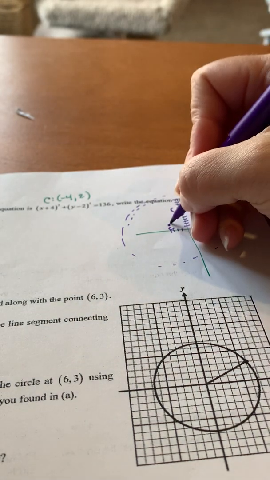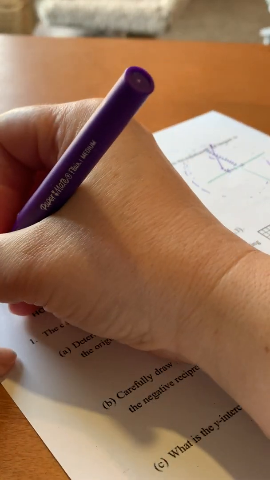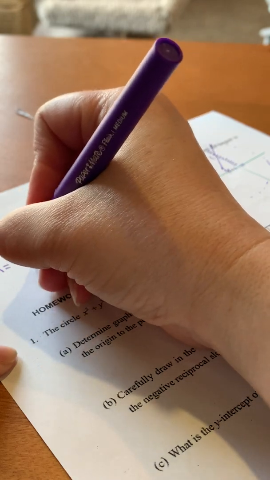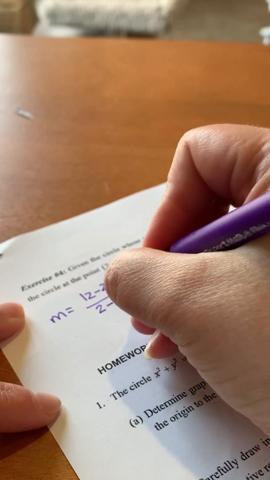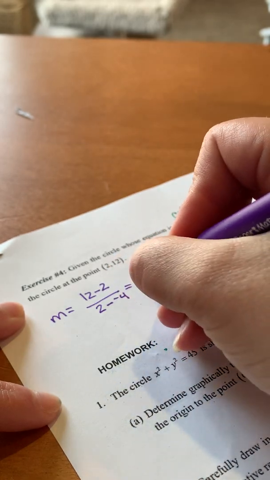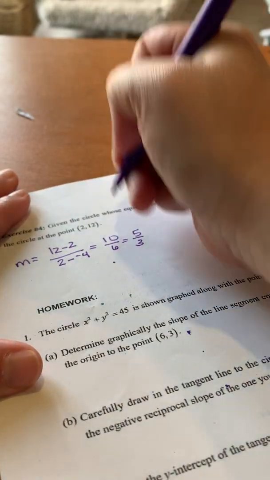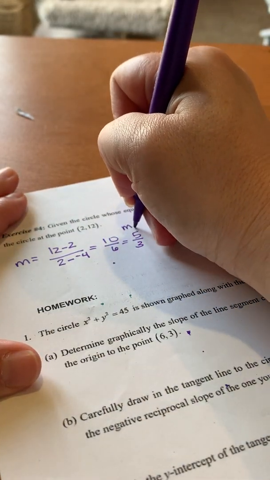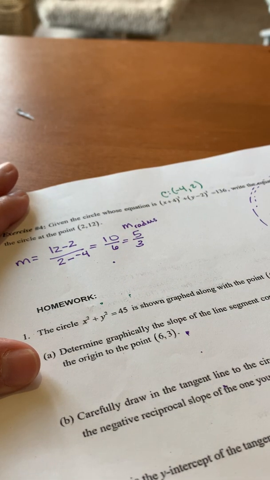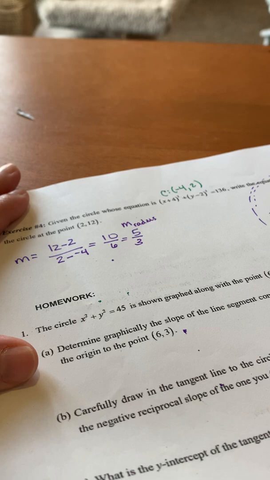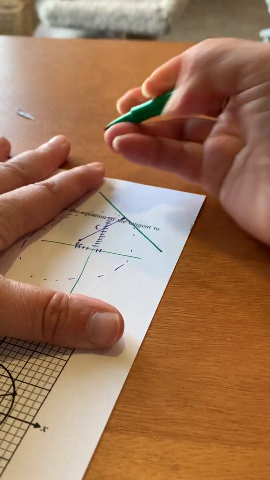All right, first I need the slope of that one. It looks like it's going to be positive. It's rising to the right. So I'm going to do the slope formula. y2 minus y1 over x2 minus x1, 10 over 6, which is 5 over 3. That's the slope of the radius. All right, so I got my first slope. The tangent's going to come here and connect with that radius. It's going to make a right angle.